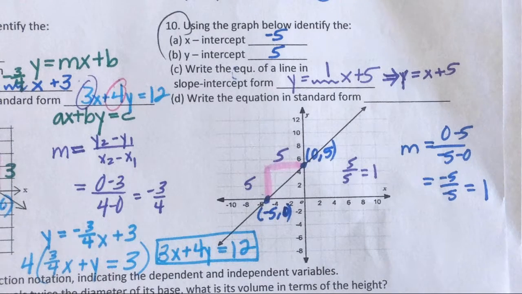And then for the last point, from the math workshop, what is the equation of this line in standard form? Nope. There's one more thing I should probably tell you with standard form.